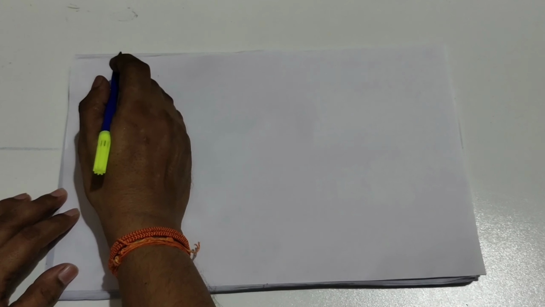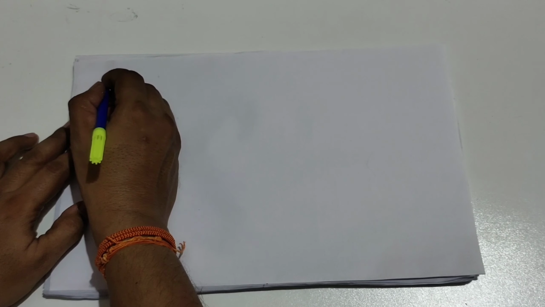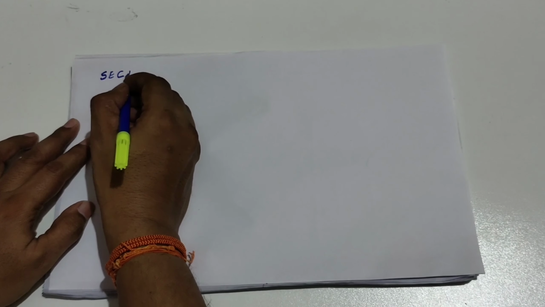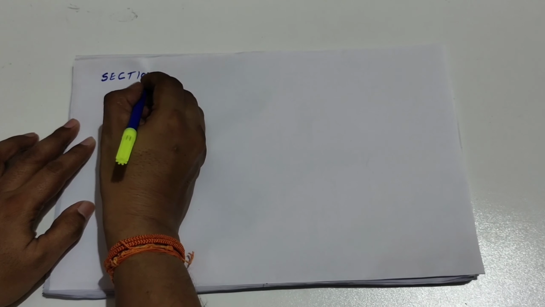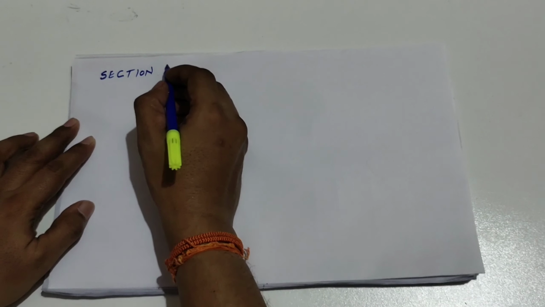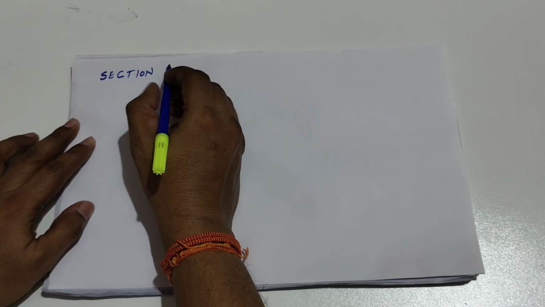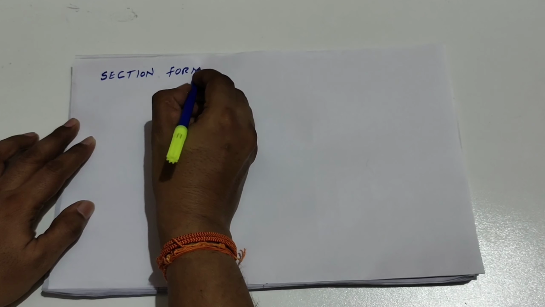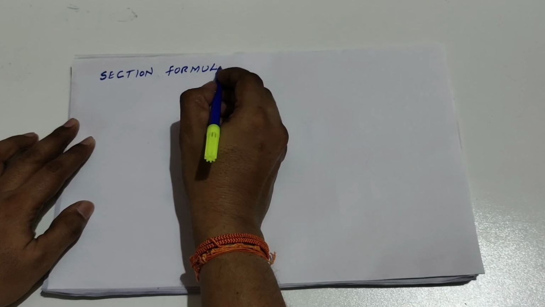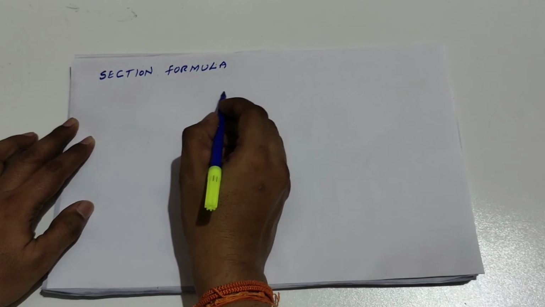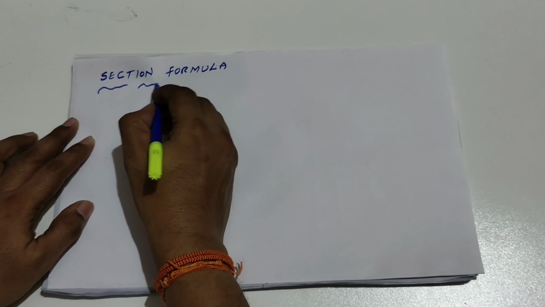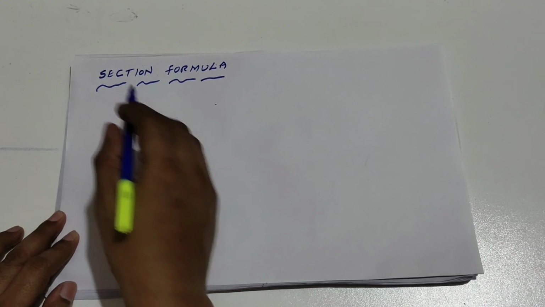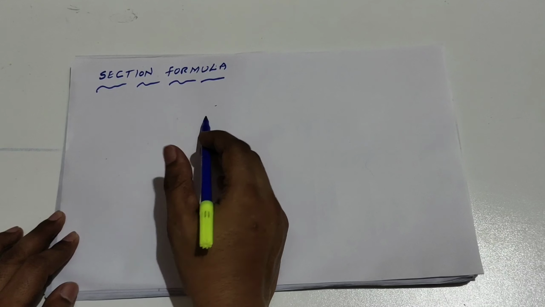Now let us see the section formula. Section formula means if a point P divides the line joining AB in the ratio of m is to n, then the coordinates of the point P are given by this section formula.